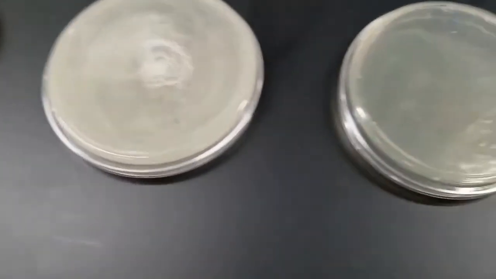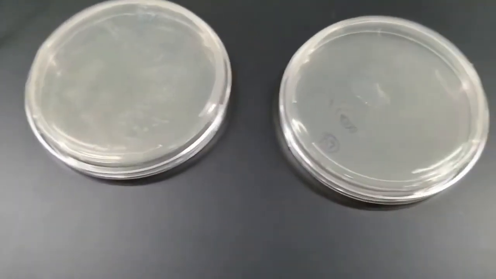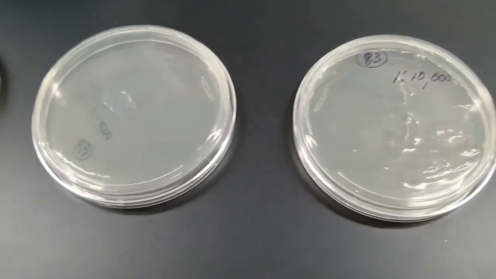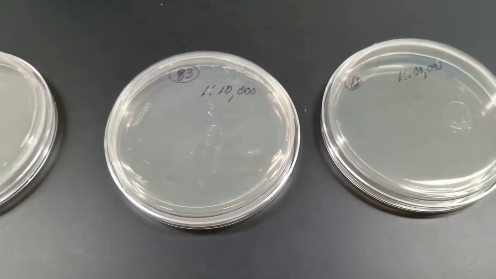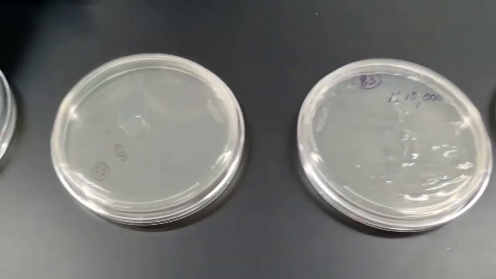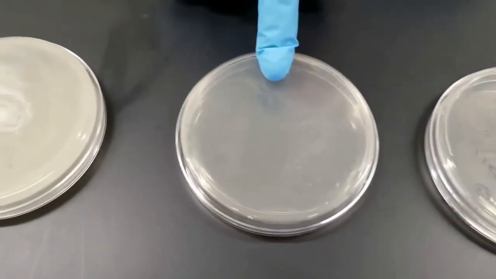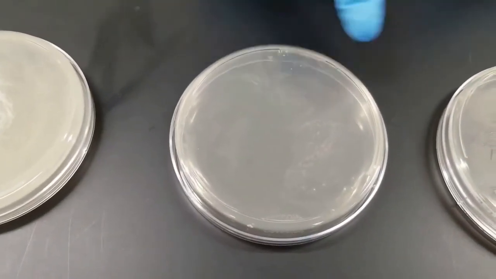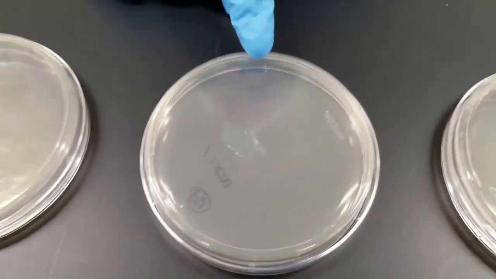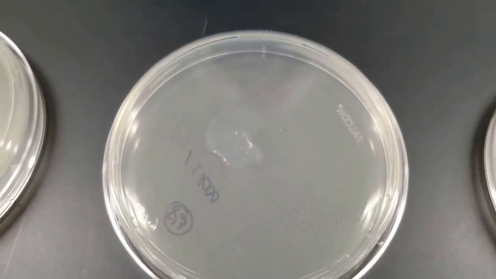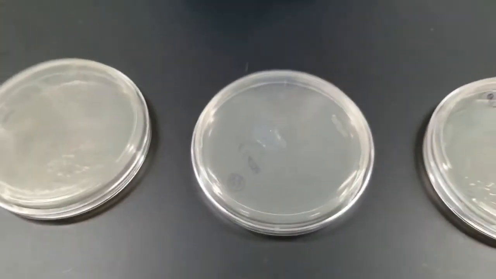As we move down through the dilutions, you can see it gets lighter and lighter. It may be a little difficult to see. You still have a complete lawn of growth at the 1-to-100 dilution. There is some growth at the 1-to-10, but not really individual distinct colonies, so we really can't count them.